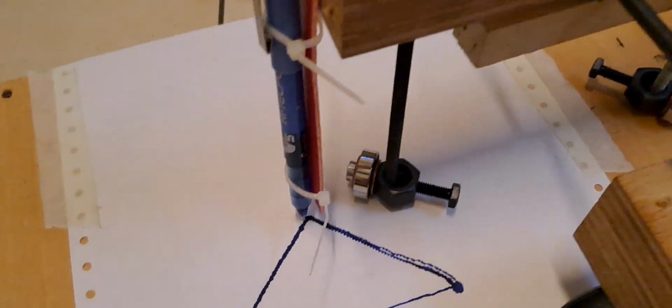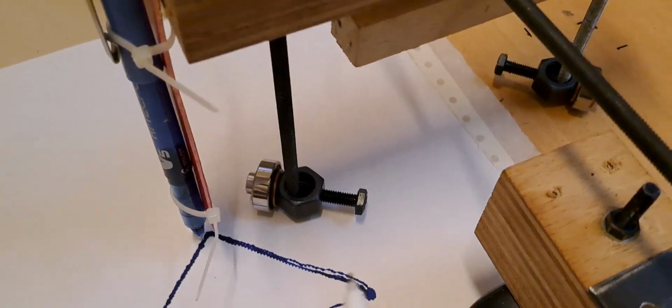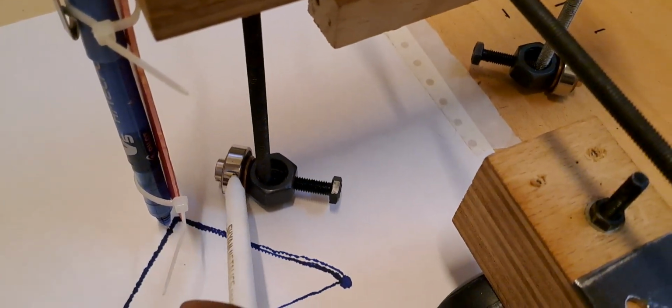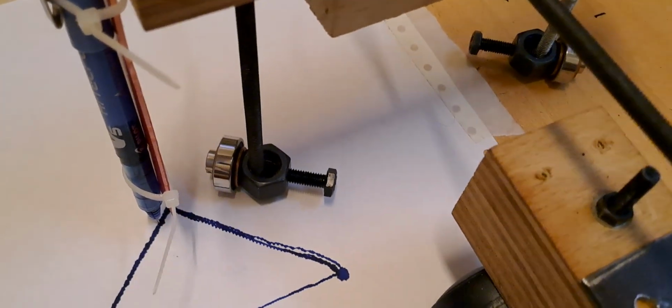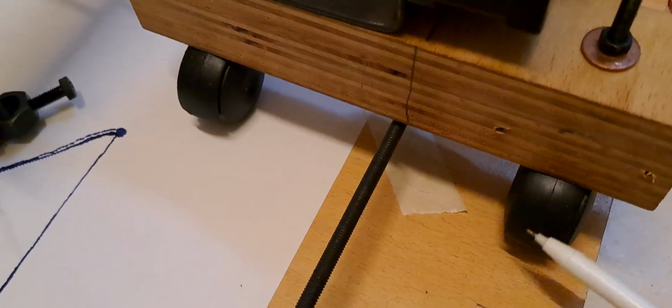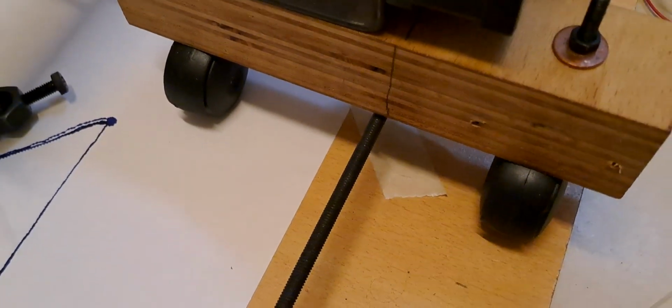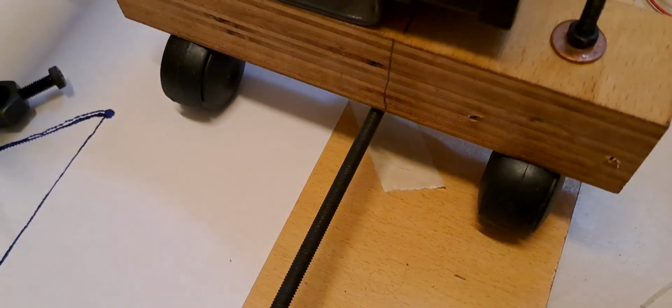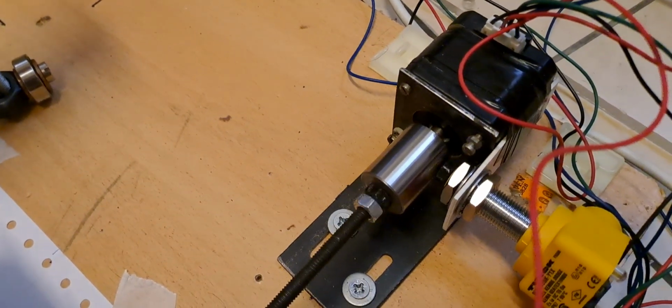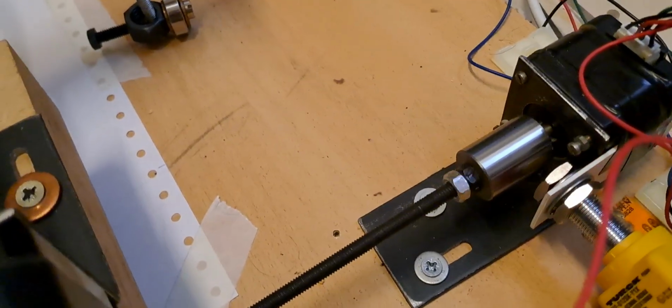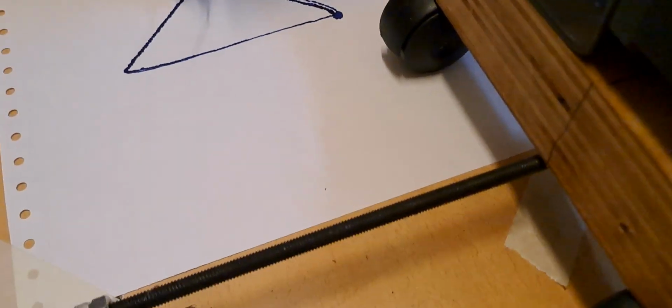Here I will describe my mechanism a little bit. Here these are the bearings giving support. This is another set of bearings giving support, and these are the rollers. Around the x-axis these are the rollers, and this is the main screw thread, on which the x-axis motor is turning.